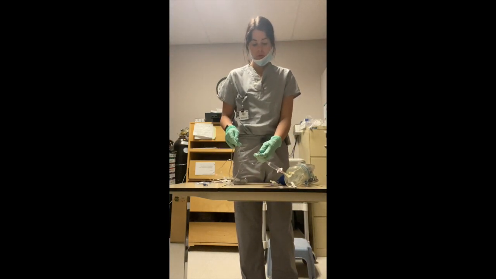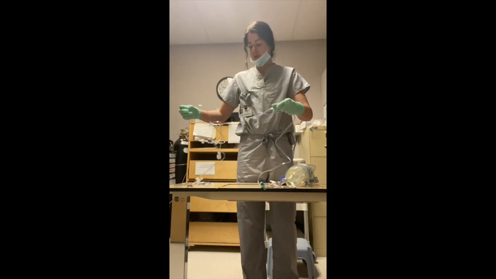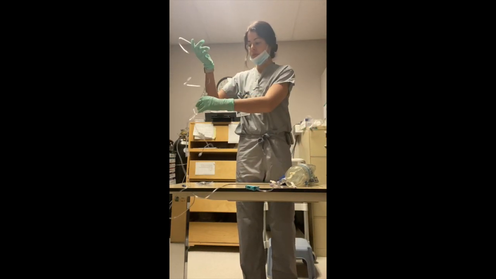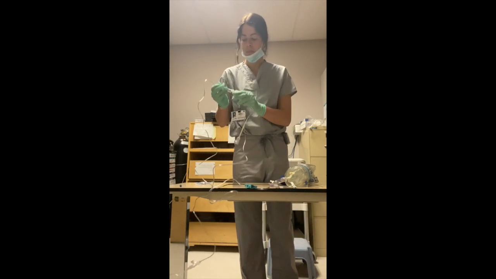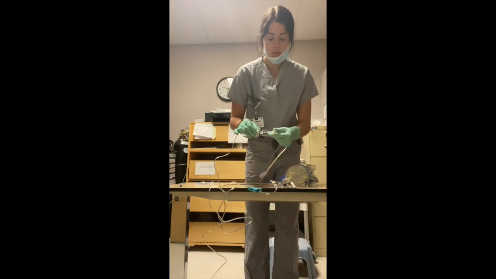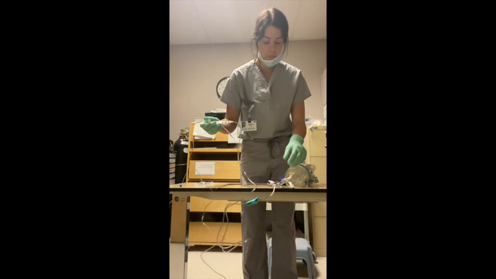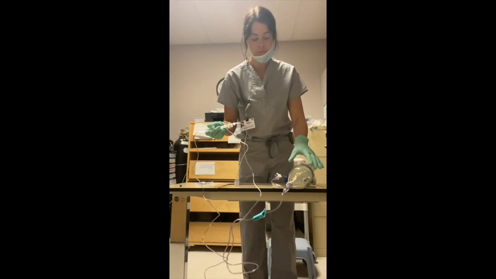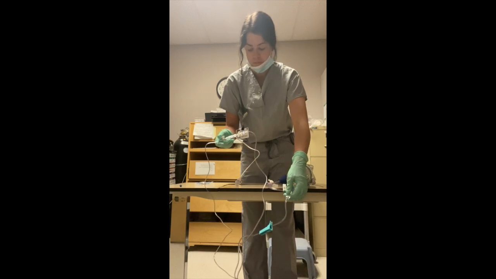Next up, we have our roller clamp that comes down to the first line that we're going to prime. So we switch the stopcock off. You may have to squeeze it a couple of times to get the water to fill.